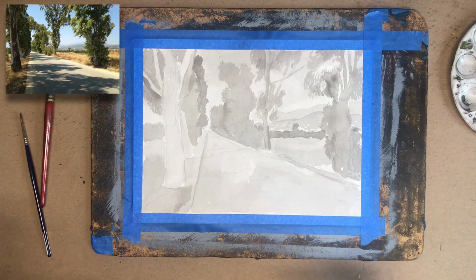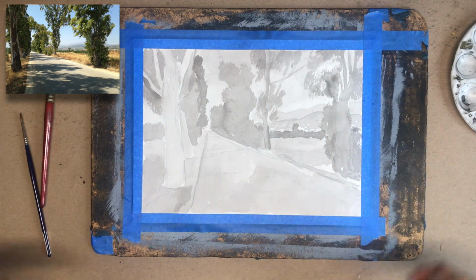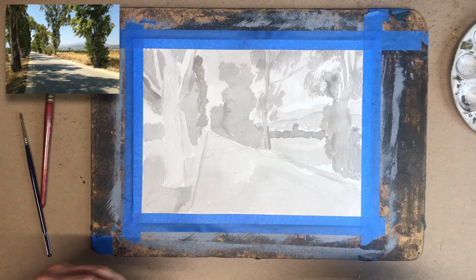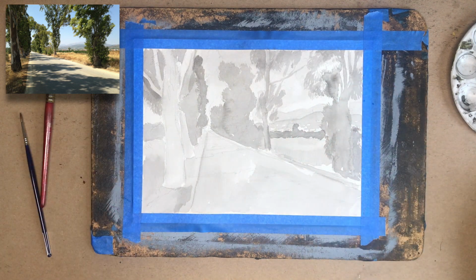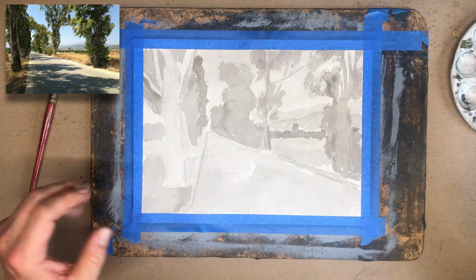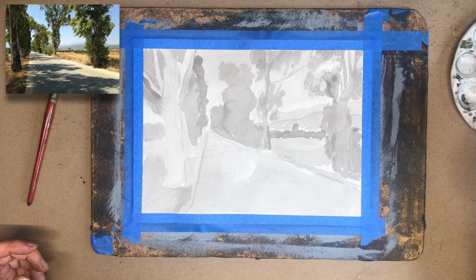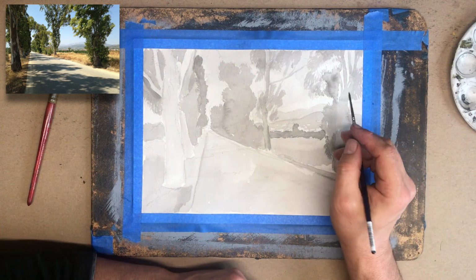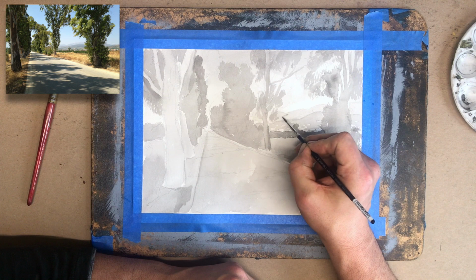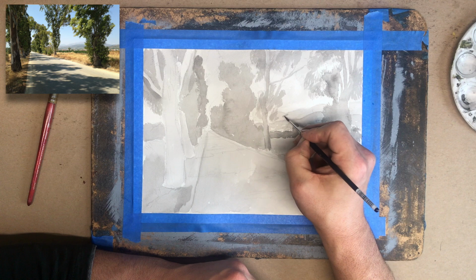Okay, so now that all of my general values have been washed in, I'm going to repeat the process of going background to foreground and start putting in all of the textures, all of the details. So I'm going to start off with the mountains here and put in a little tiny bit of variation between the lighter parts and the shadow parts. Pay very close attention to atmospheric perspective. The shadows on the mountains here have to be very, very light in order for them to appear like they're in the distance.